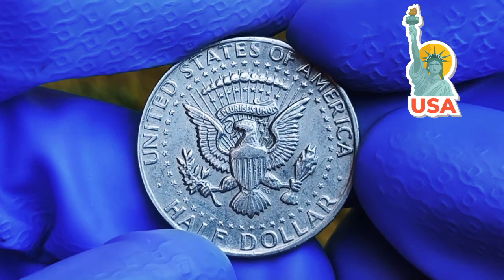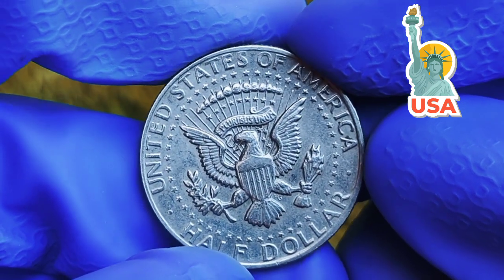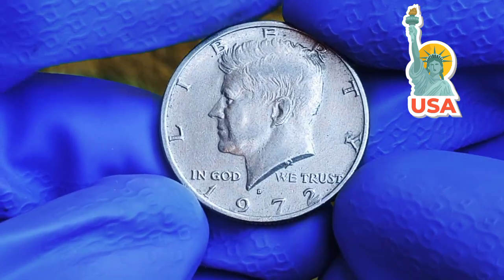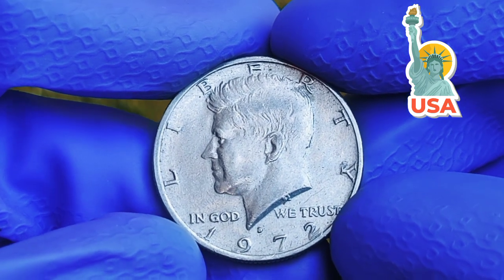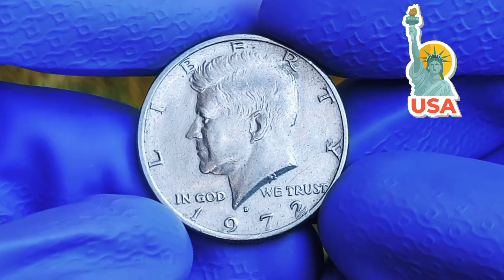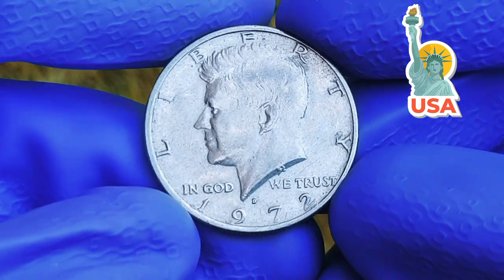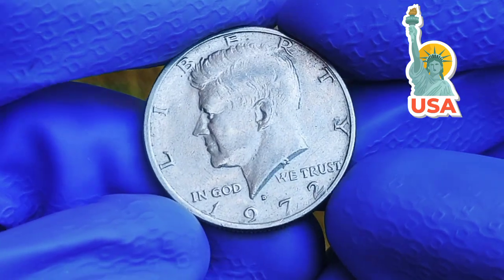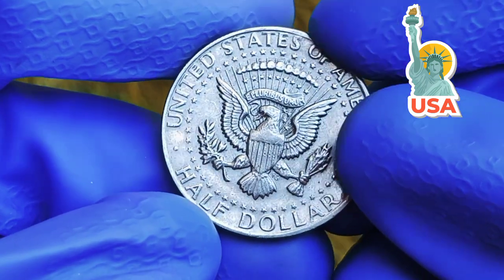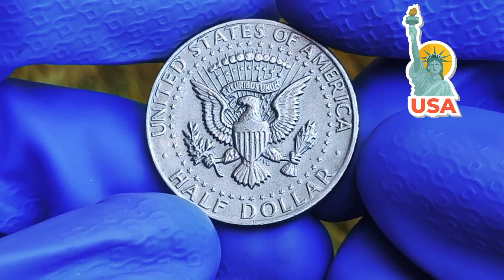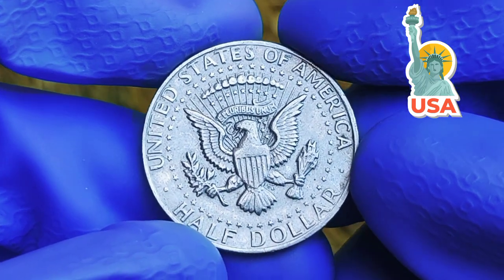The transition from silver to clad coinage was not universally popular when it was first introduced. Many collectors and members of the public lamented the loss of precious metal content in their coins. However, over time, the Kennedy half-dollar in its clad form found a place in both circulation and collection, becoming a staple of modern American numismatics.